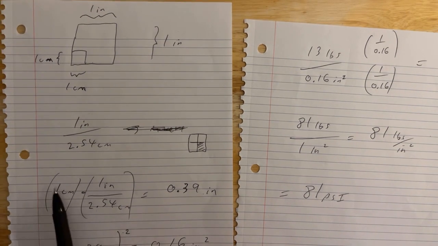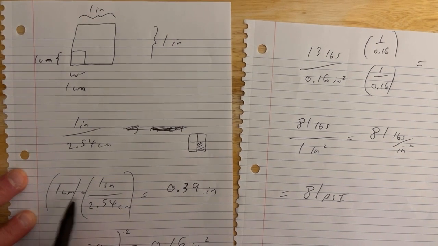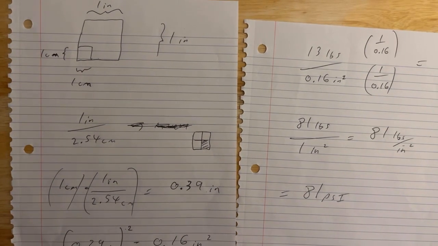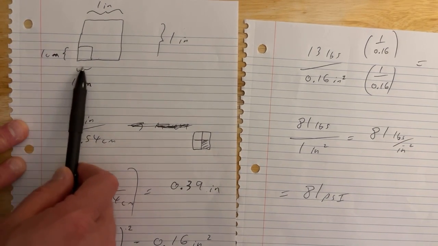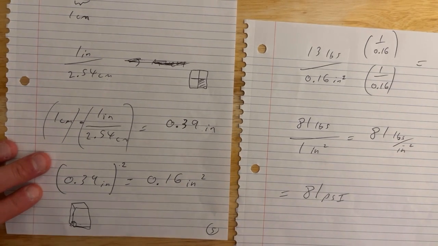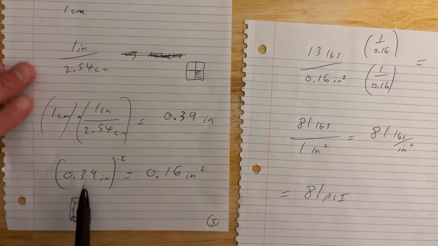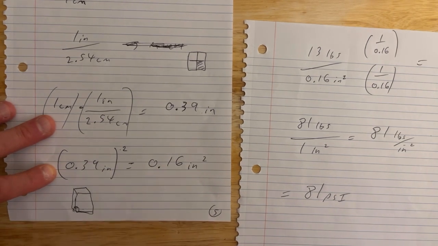So we take our 1 centimeter, that equals 2.54 centimeters per inch. Notice there's no squares here or cubes or anything like that. This is all linear. So centimeter divided by centimeter cancels, you end up with 0.39 inches. Now we know we got 0.39 inches here times 0.39 inches here, 0.39 squared. Right there gives you 0.16 square inches. So yeah, when you square a number that's smaller than 1, in this case we're squaring 0.39, you're going to get a really small number because it's a small number times another small number.